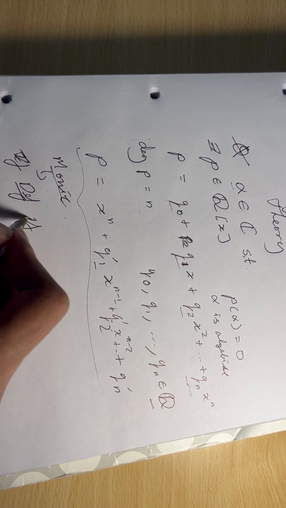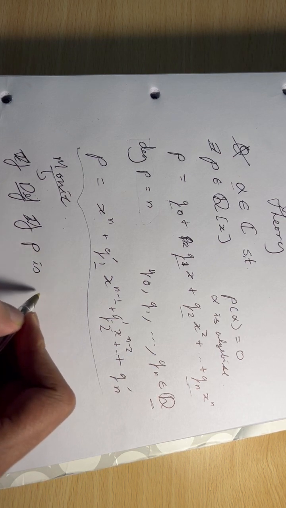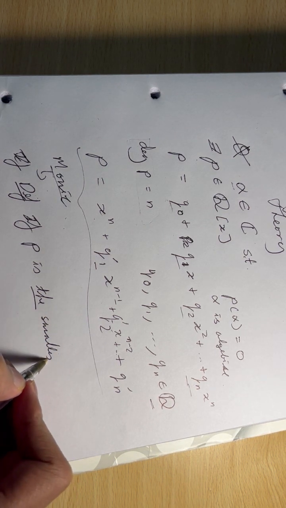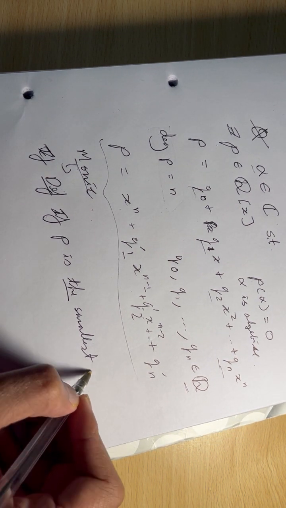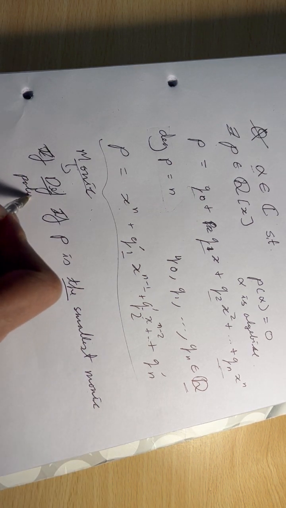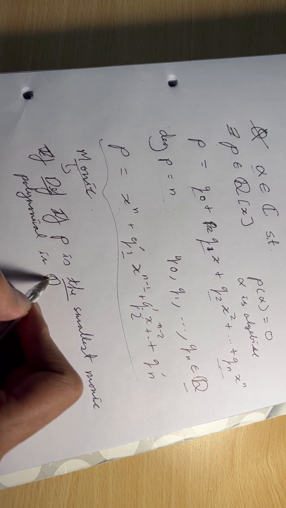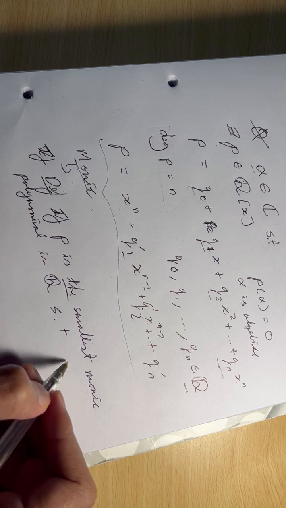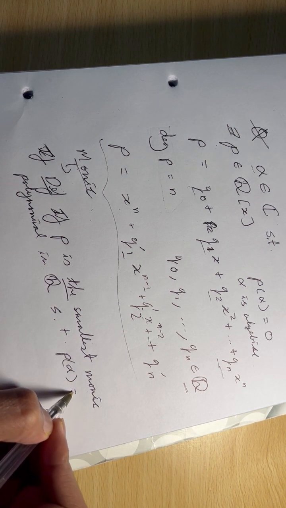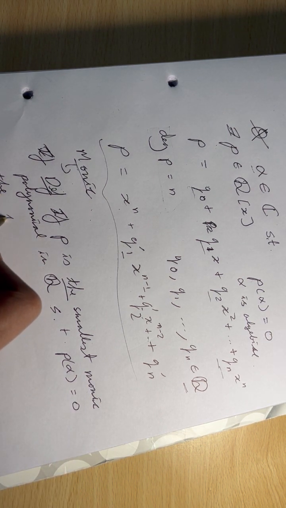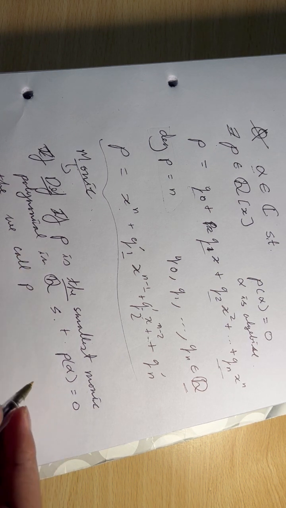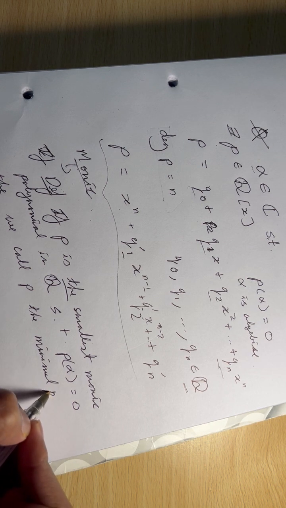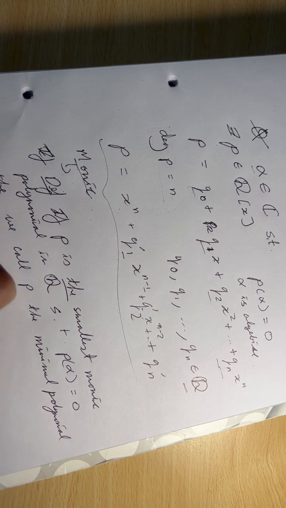If p is the smallest monic polynomial in Q such that p of alpha is equal to 0, then we call p the minimal polynomial of alpha.